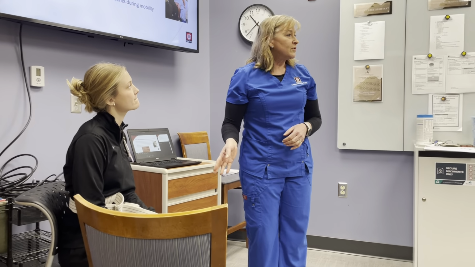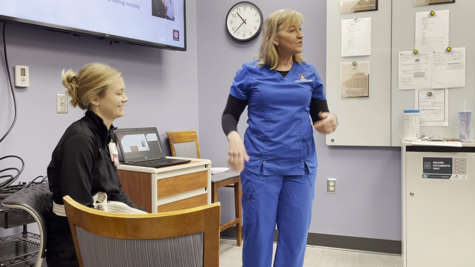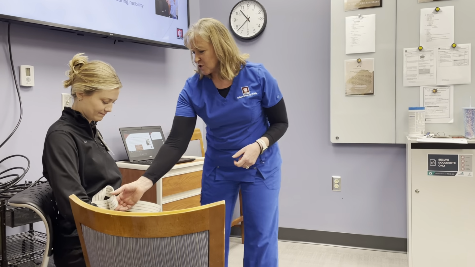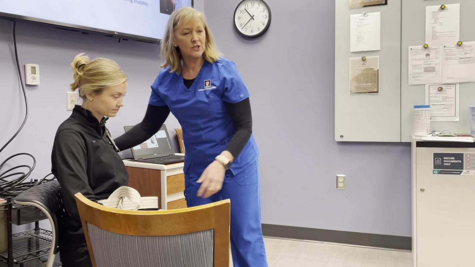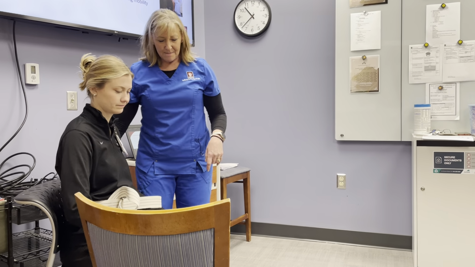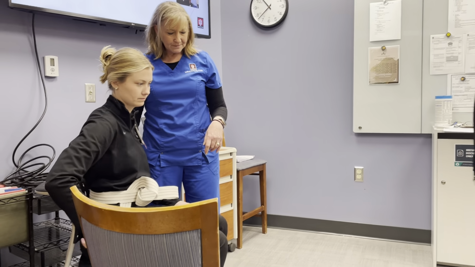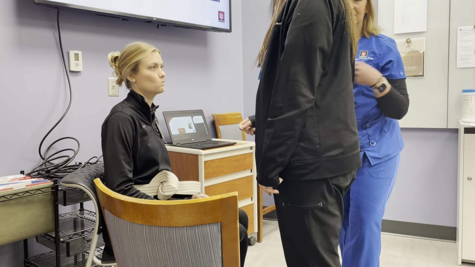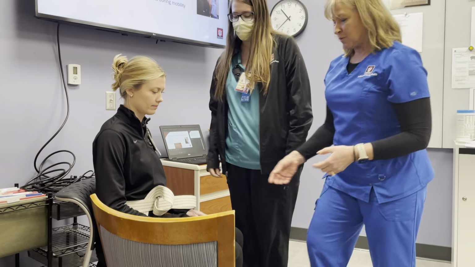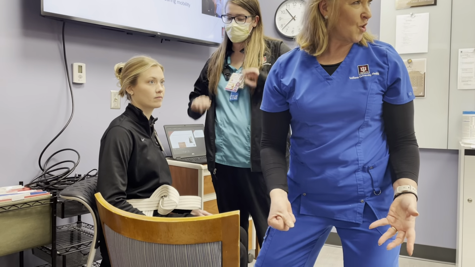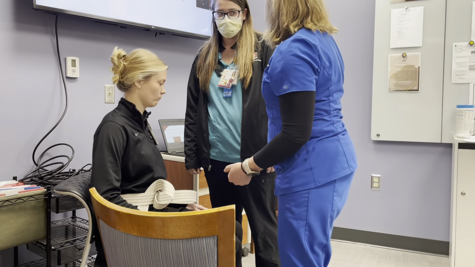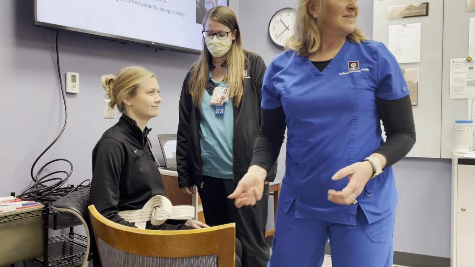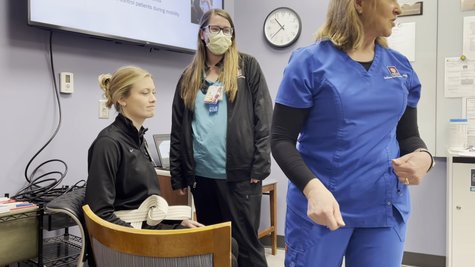I know that's much simpler than what real life is, but that gives you the visual of at least how to save yourself. If I'm doing a 2-person, I'm going to have one person here. Usually the therapist will want to be on this side so they can guide that patient over. Not that you're not going to be successful, but it's my watch. I want to make sure the bum hits the chair.